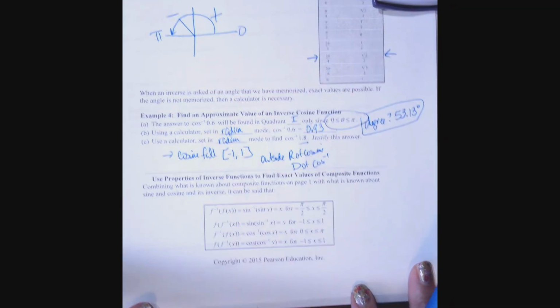Okay. Use the properties of inverse functions to find exact values of composite functions. So this sets up what we know about sine and cosine inverse. Remember that if we take the composite of the two, we get x.